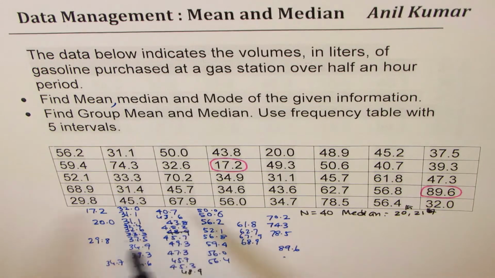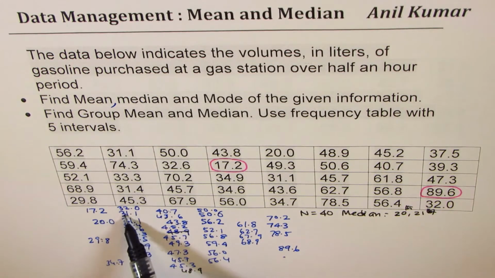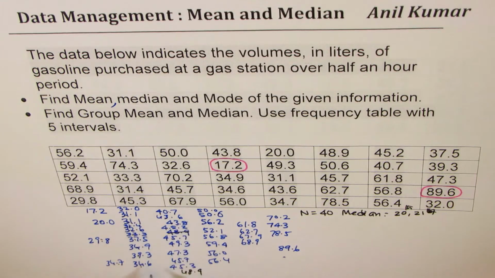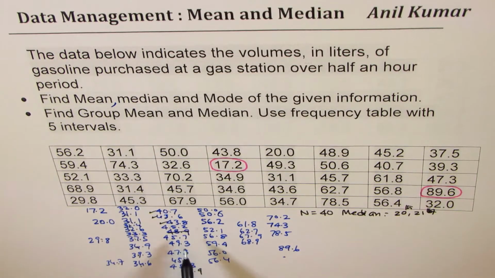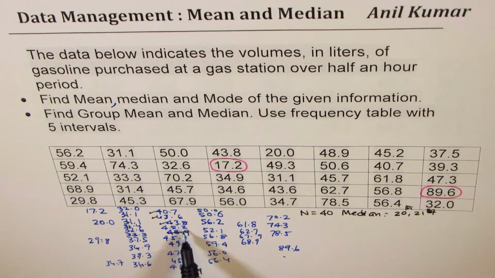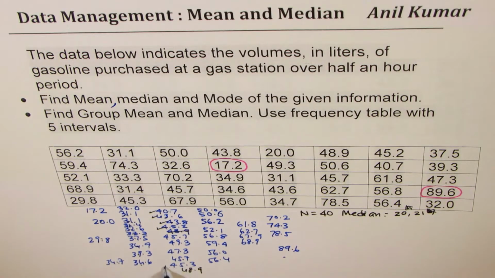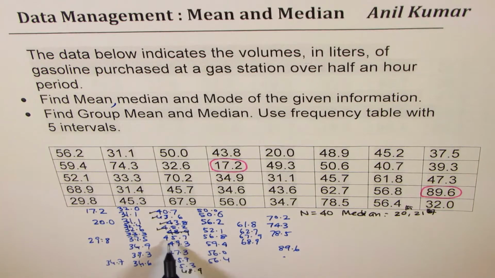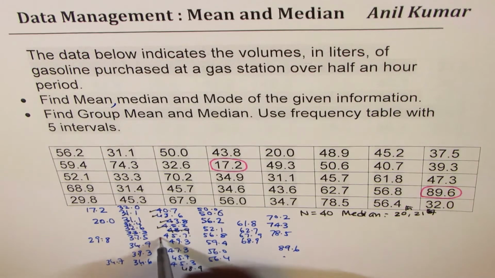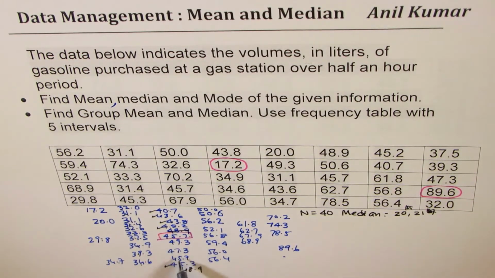Let's count again. 1 to 14, and then 15 is okay. 16, 17 is okay, then 18. Now this seems to be 19. And the 20th item seems to be 45.7. So let me highlight this one, the 20th item as per our calculations.